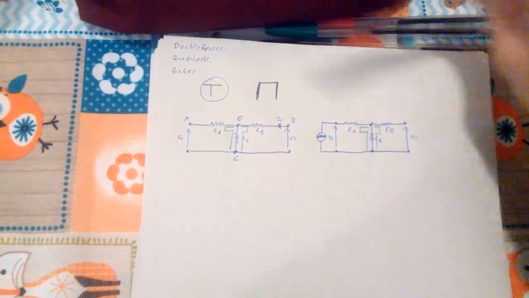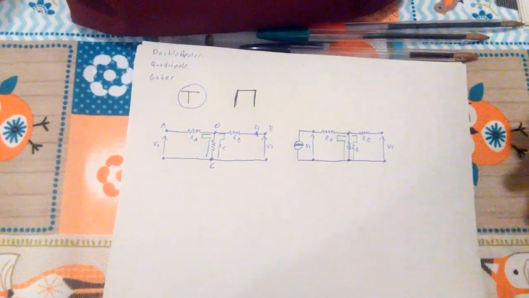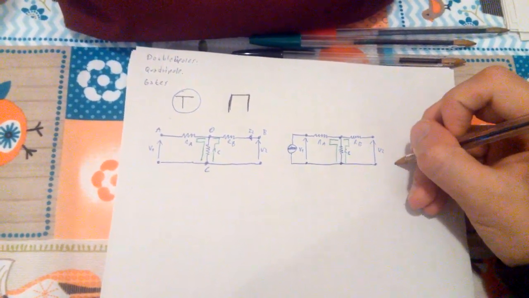And the same goes for this third circuit here.